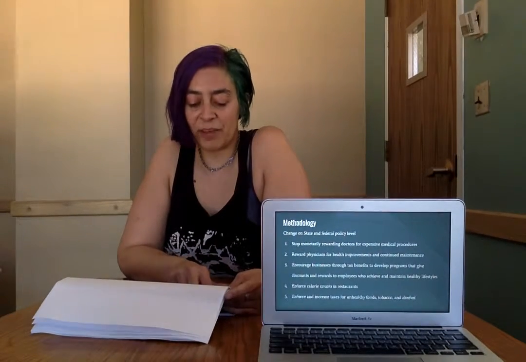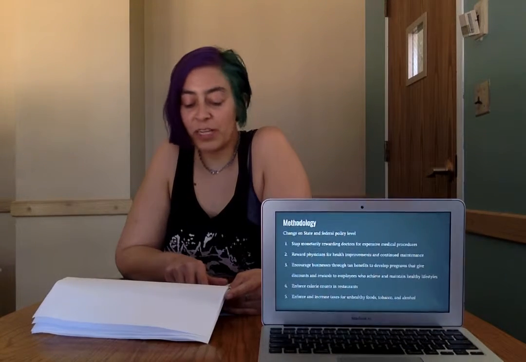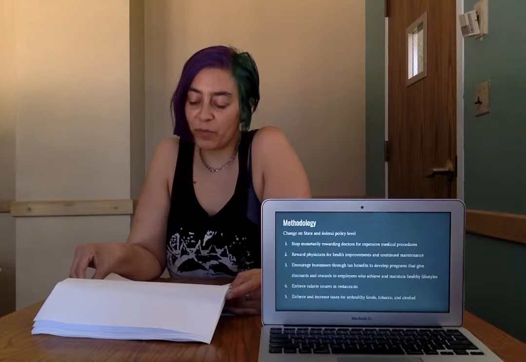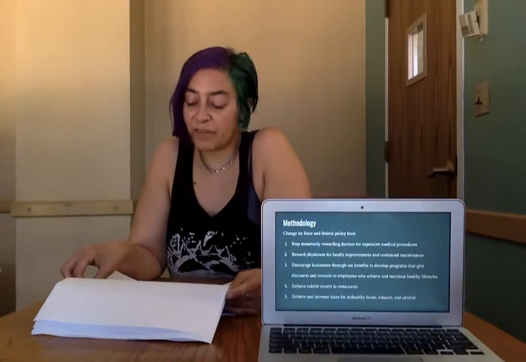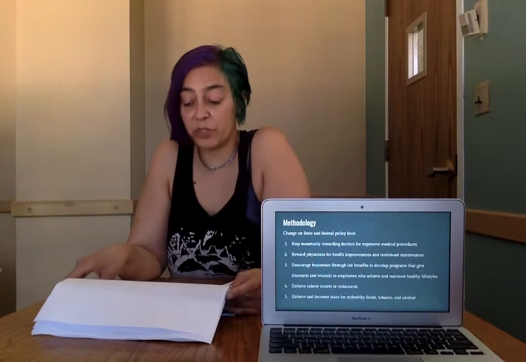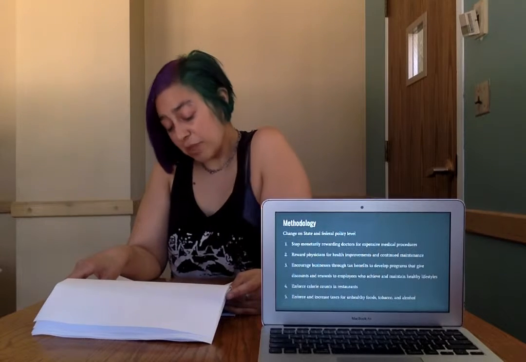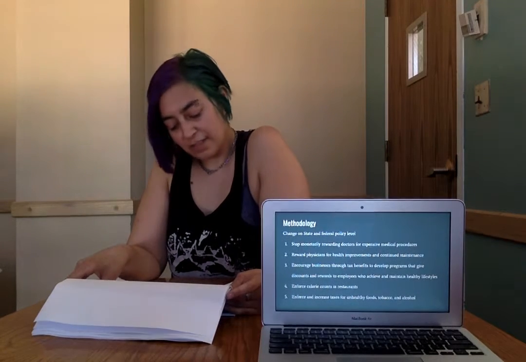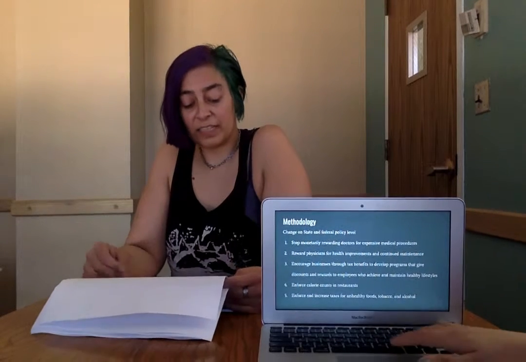On the state level, one, I think we should stop monetarily rewarding doctors for expensive medical procedures. Two, start rewarding physicians for health improvement and continued maintenance. Three, encourage businesses through tax benefits to develop programs that give discounts and reward employees who achieve and maintain healthy lifestyles. Four, enforce calorie counts in restaurants. Five, enforce and increase taxes for unhealthy foods, tobacco, and alcohol.